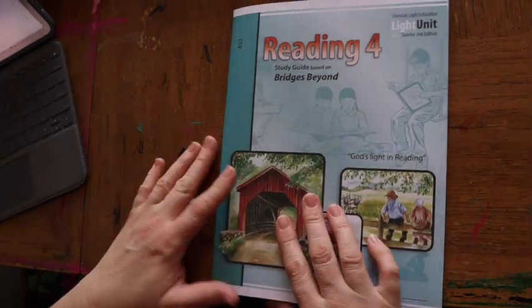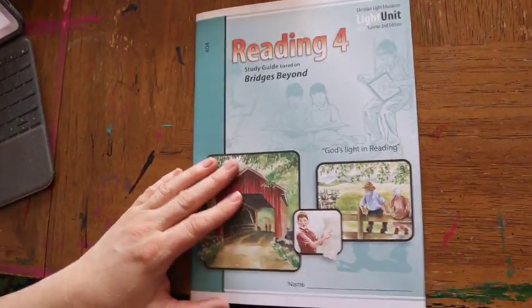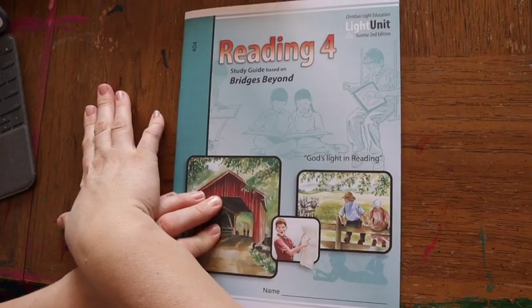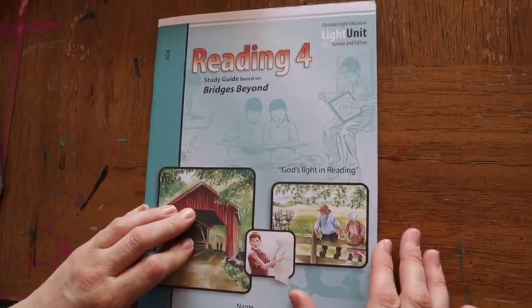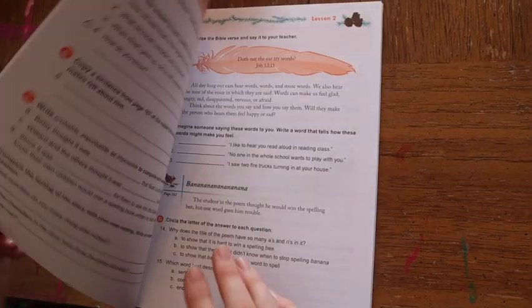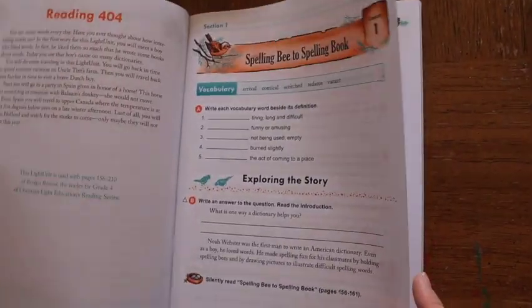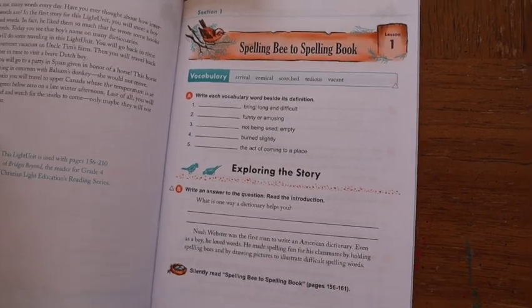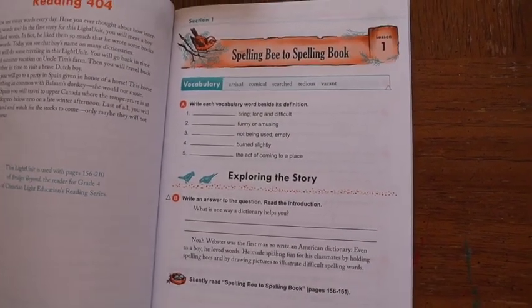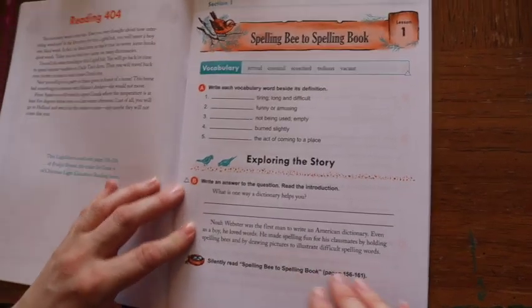These are just some of the things that go into that book. And they also go over what you've learned in the other books. So instead of going over what's in these books, you guys can find on the CLE website the scope and sequence on all of these.